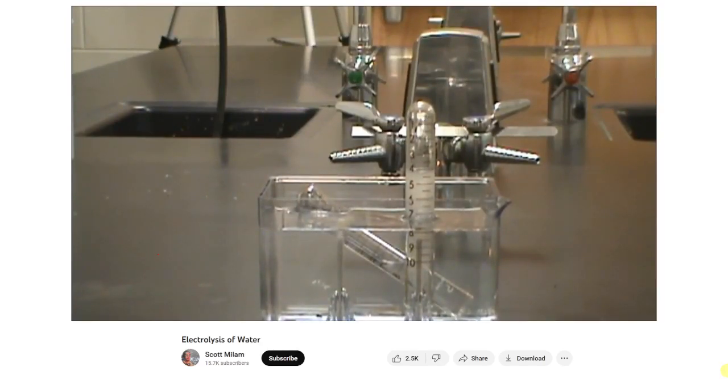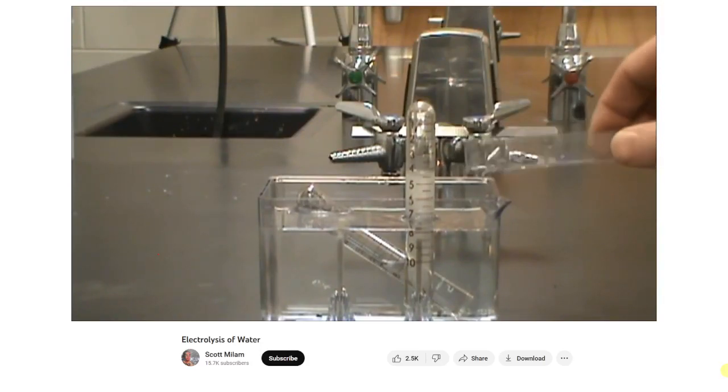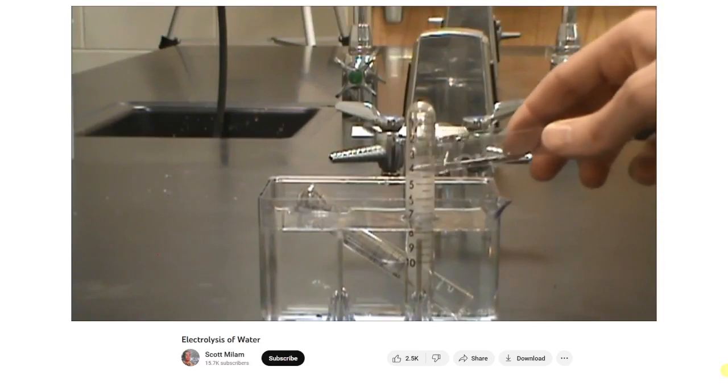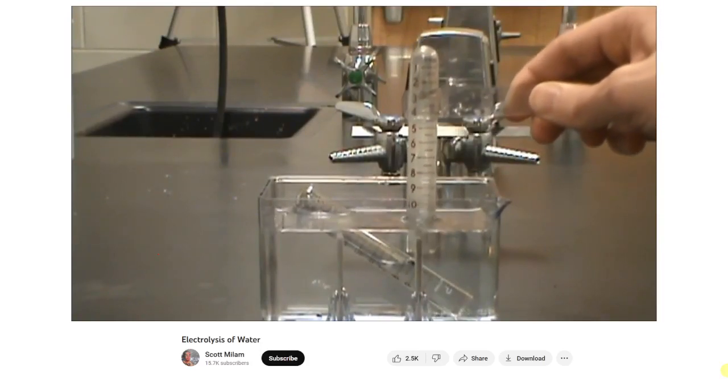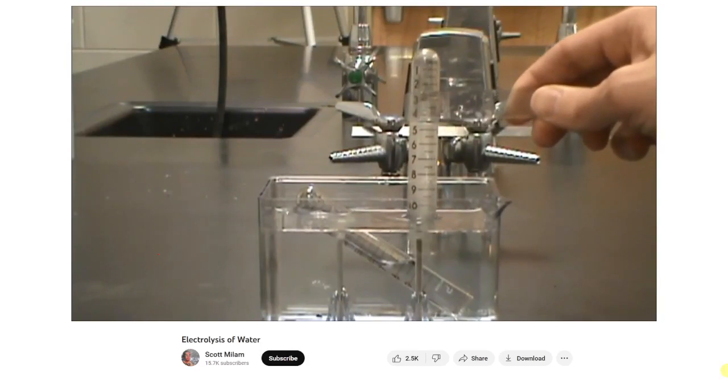So now we want to do a test on the other one to see what gas is present over there. Keep in mind that we're only testing about a half-filled container here, so we're up to about 4.5 milliliters of this other gas. The splint is ready.